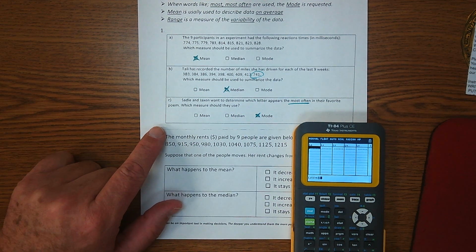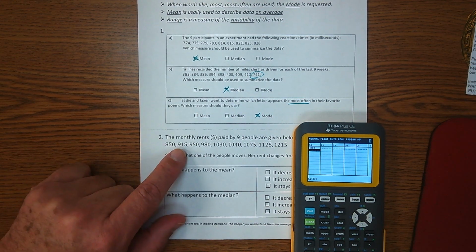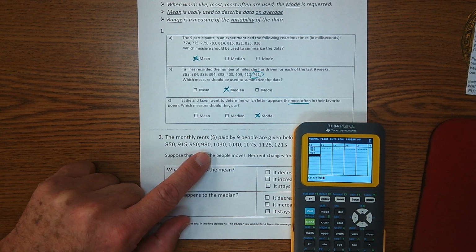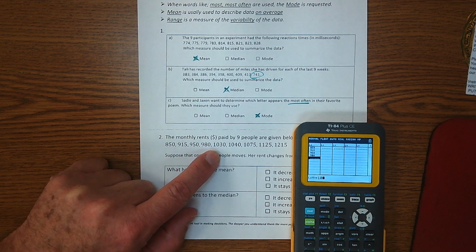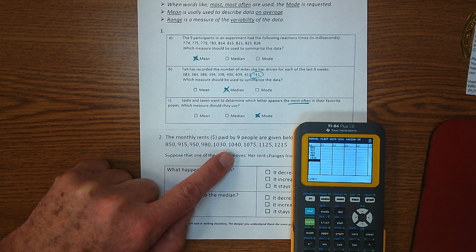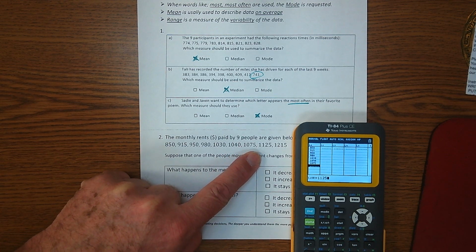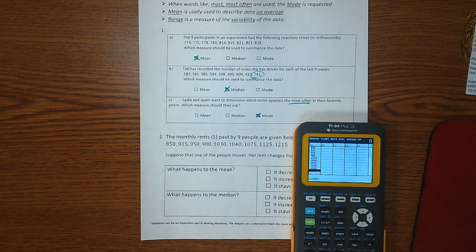So we're going to put 850 in, and 915, and 950, 980, 1030, 1040, 1075, 1125, and 1215. I'm going to show you these the calculator way, and I'll show you the other way.